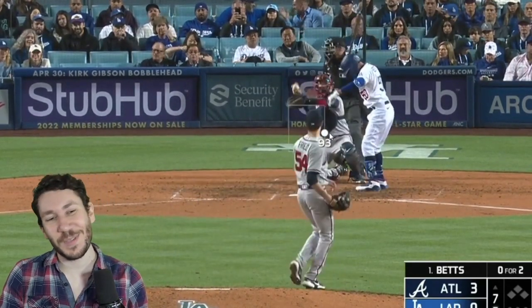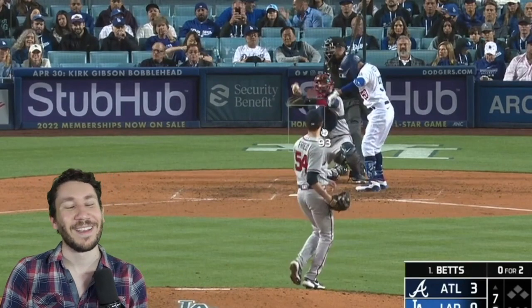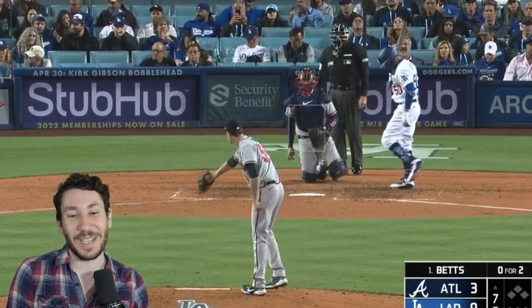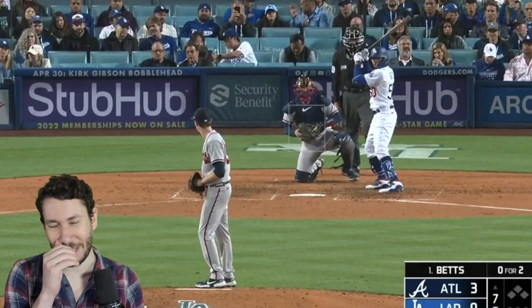All right. So it was lower. So they tried to go down and in as opposed to up and in. But same idea, trying to go inside, and it's pretty cool. So sweet. That's a great on-the-black pitch for Max Fried. And let me know, by the way, in the comments if you like these extra colors and everything that I'm doing. Now at 1-2, this is the time.